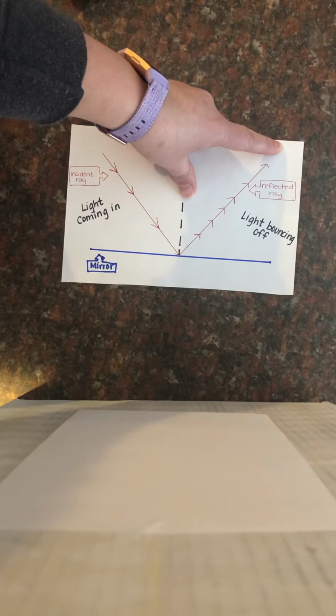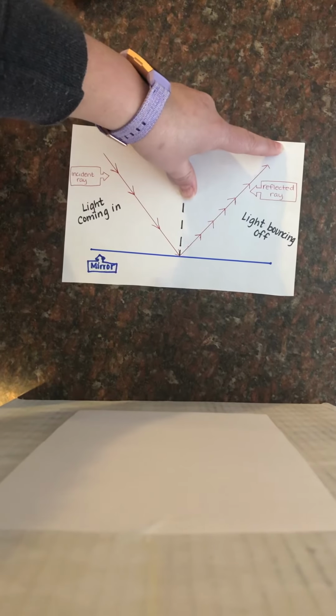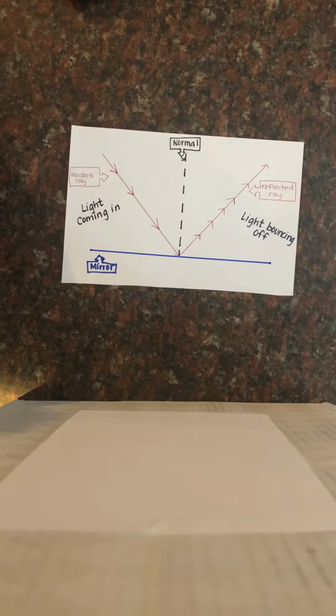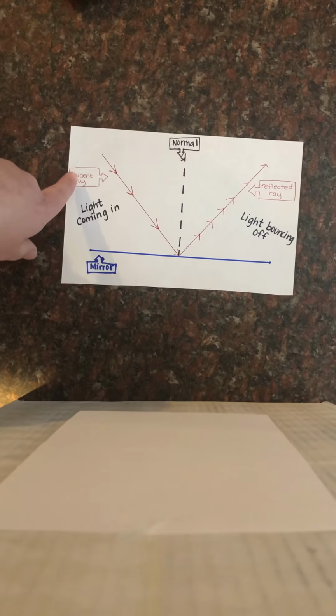That's how we see things in a mirror. That light has to be reflected. So the light bouncing off the mirror is the reflected light ray. The light coming in towards the mirror is our incident ray.